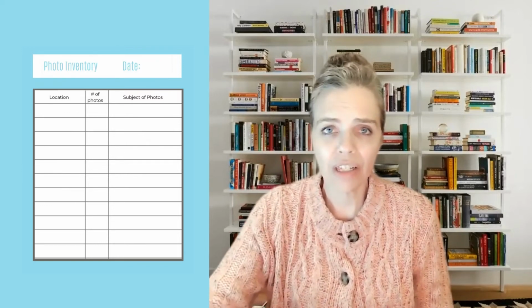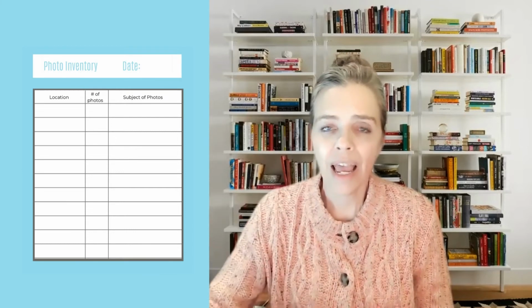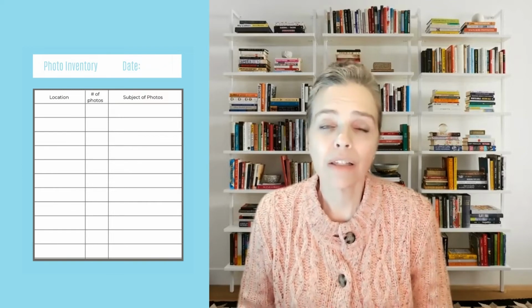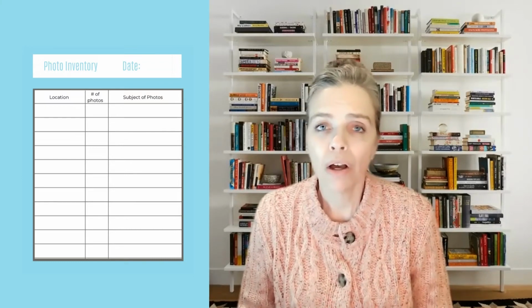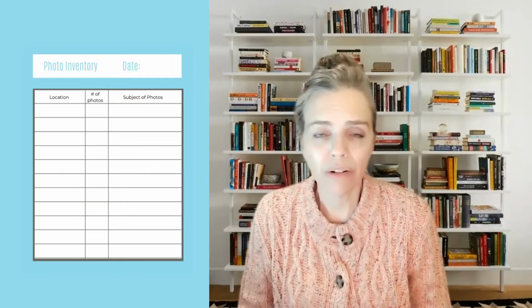You literally can just get a notepad, just like this, and write down on the notepad where your photos are, about how many are there, and what might be on them. But the most important thing is you just put down the source. So for instance, if you have an old laptop that's sitting in the closet and the only reason you've kept it is because you think you might have some photos on there, write old laptop and put old photos, or photos from 2013, or photos from 2014, whatever you think might be on there.